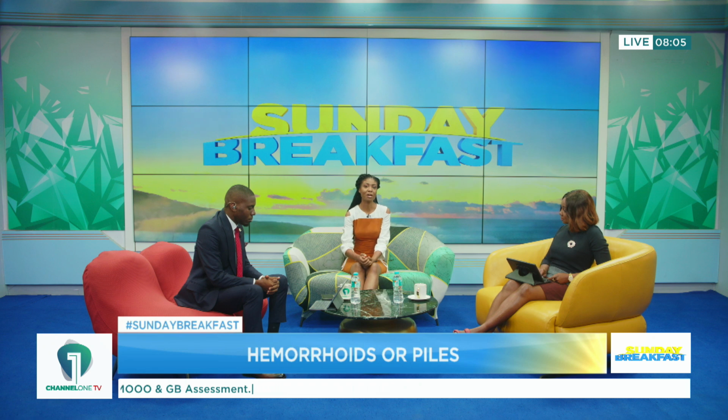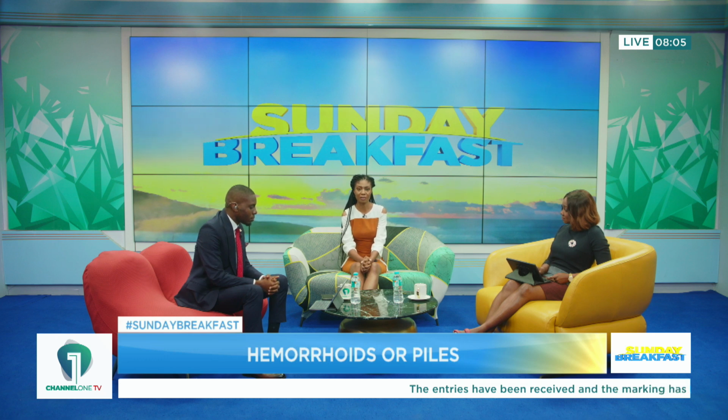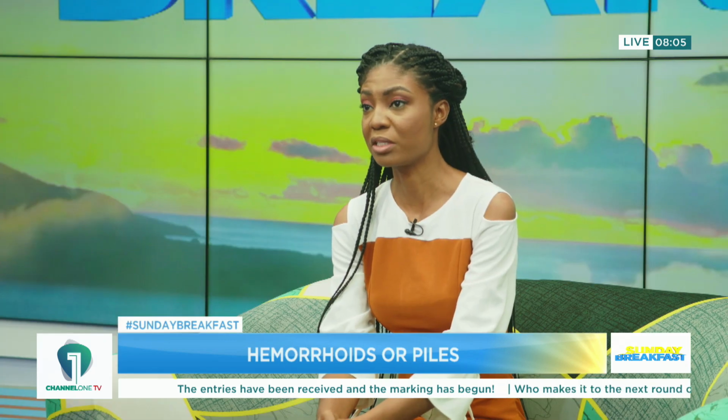So when they become engorged such that they become symptomatic, we say that we have piles or we have hemorrhoids. That's basically what hemorrhoids are. And it depends on where exactly it's located. We have different classifications of hemorrhoids, where you have the internal ones, which you don't see depending on the grade, and then you also have the external ones.